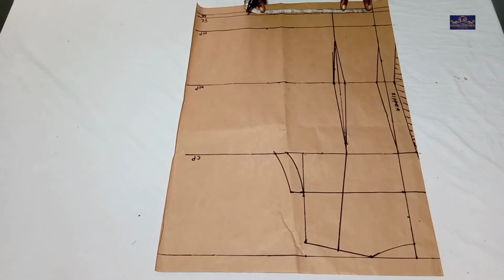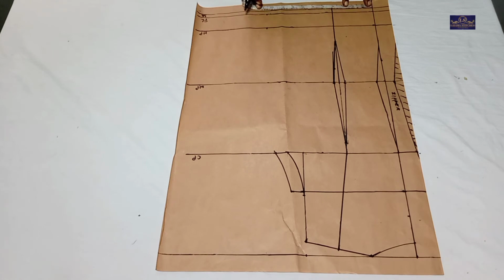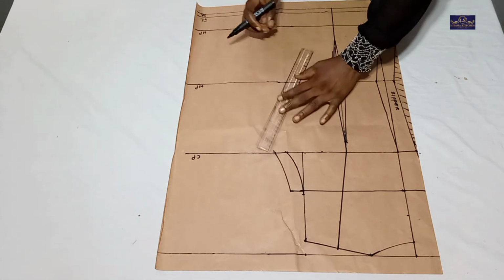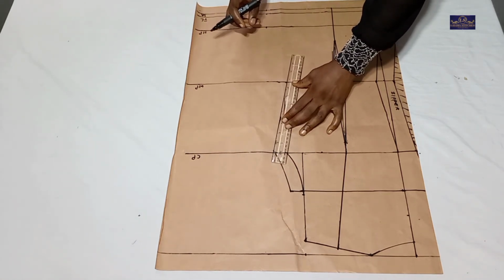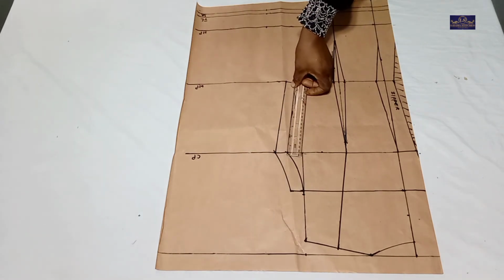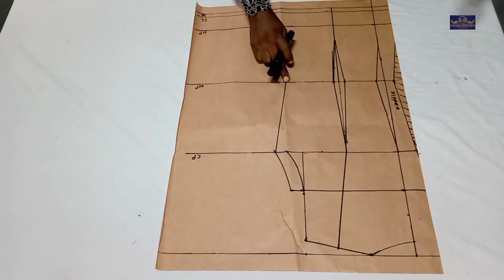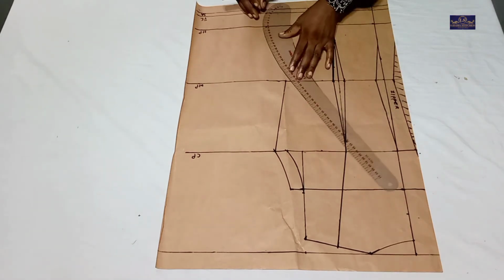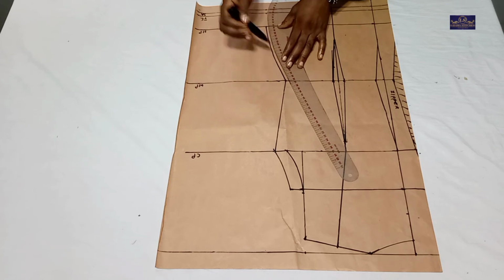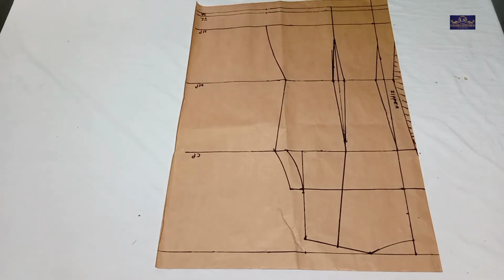Now the same measurement I have here, this 10.5 inches, I'm going to bring it down here. And here. So I'm going to connect this point to this point with my hip curve. Now connect this point to this point.